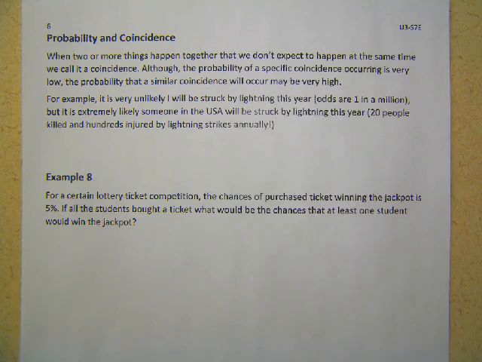But it is extremely likely someone in the U.S. will be struck by lightning this year. In fact, 20 people are killed and hundreds are injured by lightning strikes annually. So some people confuse these 2. They confuse the chances that they specifically get struck with lightning with the chances that someone gets struck with lightning. It is actually very likely that someone in the U.S. this year will get struck by lightning. In fact, lots of people will. There's probably hundreds. But my individual chances are very low.